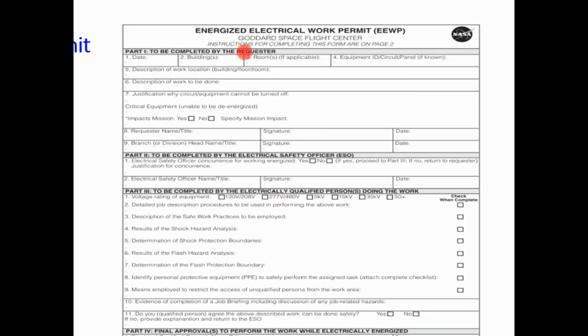So part 1 is to be completed by the requester: the date, building, room, equipment ID, circuit, panel, etc., or description of work, location, description of work to be done, and justification why circuits or equipment can't be turned off, or the critical equipment, should be mentioned by the requester. So what exactly the type of work is, which type of equipment you are going to repair or replace, etc. If there is a need of isolation, but there is no feasibility of turning off all the equipment, then why you are not going to turn off this equipment or these circuits should be mentioned with justifications or reasons.